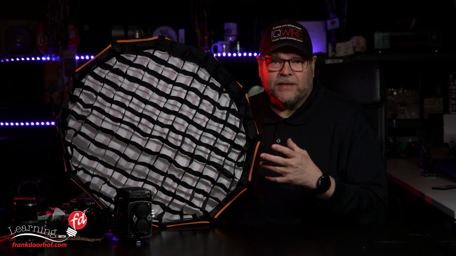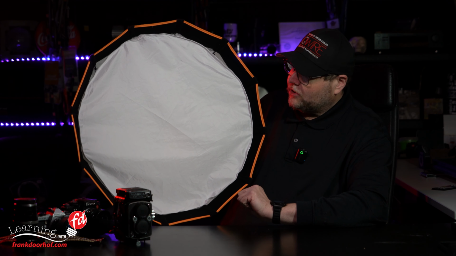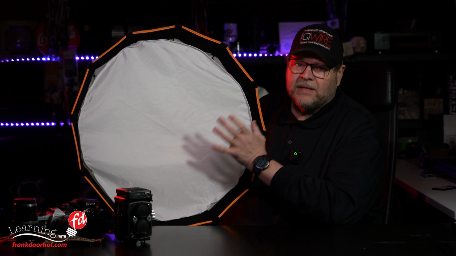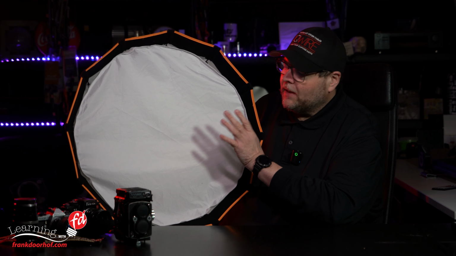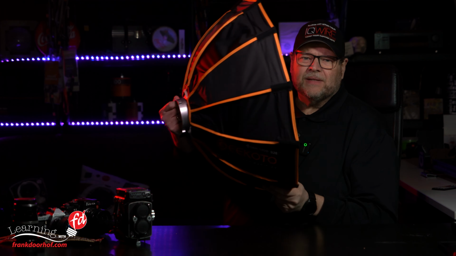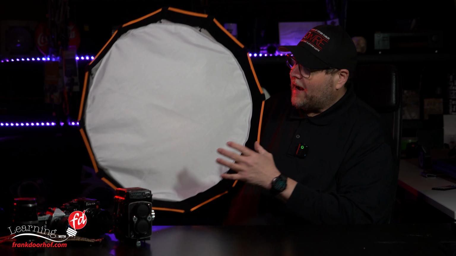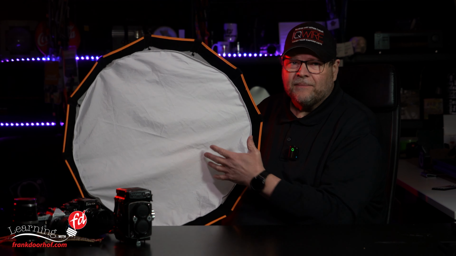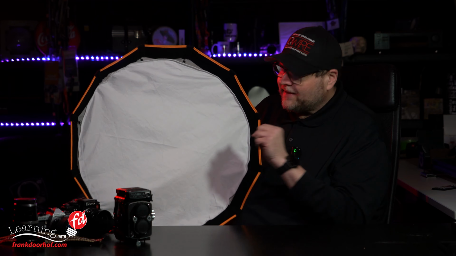Now, it doesn't look really nice now because I took the grid out, but as you can see here, this is what we call the front diffuser panel. The front diffuser panel captures the light and then spreads it out over your model. This creates a nice soft quality of light. But as you can see here, it isn't that deep. So how can I light this whole area with just one strobe? Well, that's the idea behind the front diffuser.